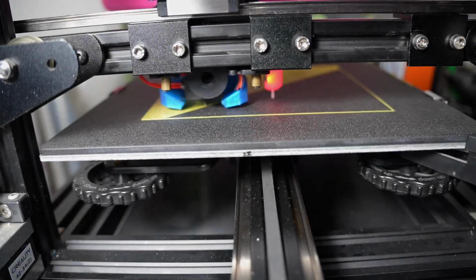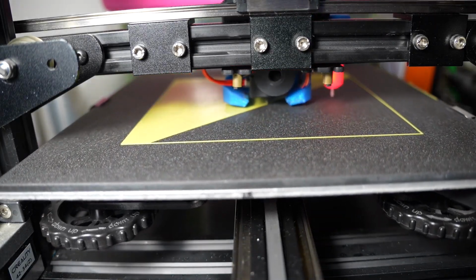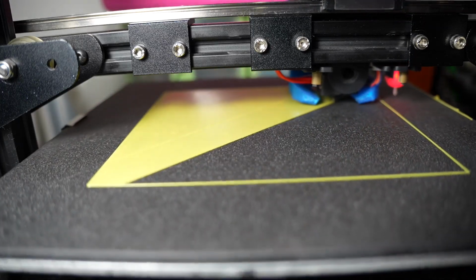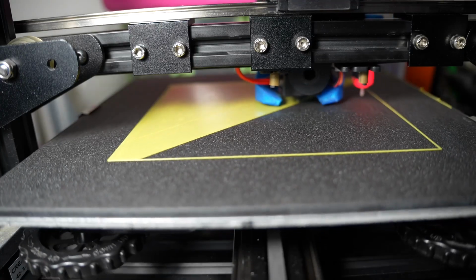Final note, my recommendation is to adjust the bed screw knobs as close to each other as possible so that the bed is as flat as possible, and the rest, leave it for bed mesh to compensate.